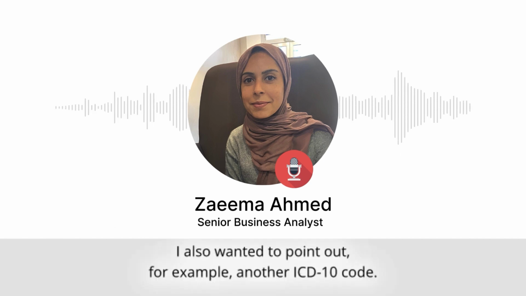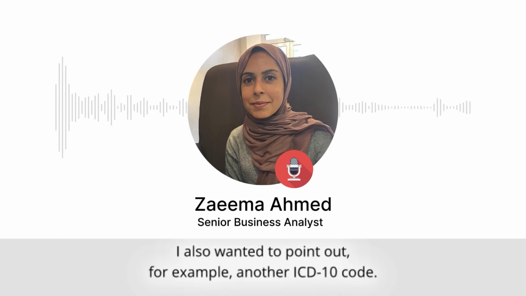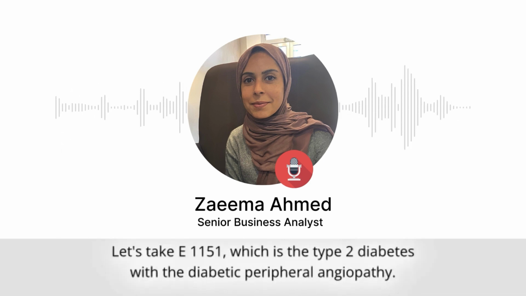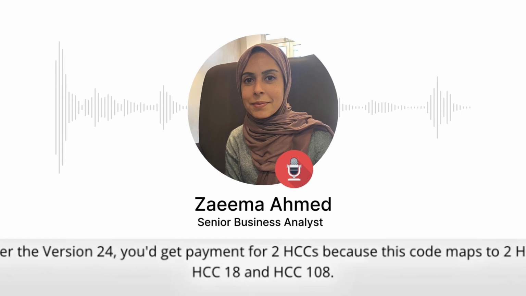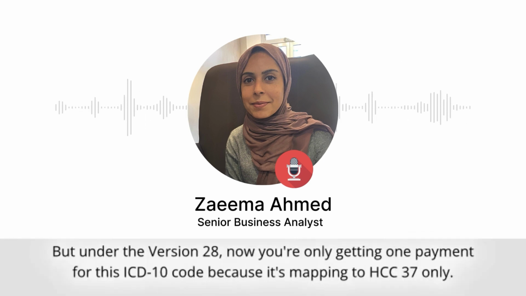I also wanted to point out another ICD-10 code. Let's take E11.51, which is type 2 diabetes with diabetic peripheral angiopathy. Under the version 24, you'd get payment for 2 HCCs because this code mapped to 2 HCCs, HCC 18 and HCC 108.